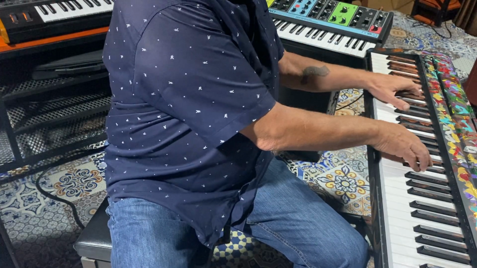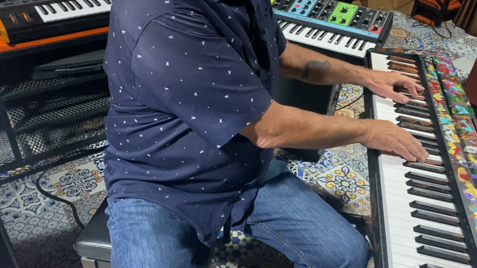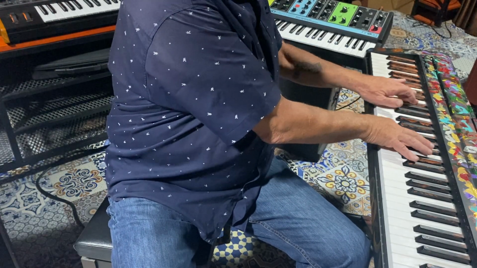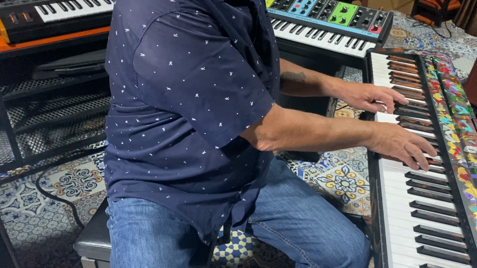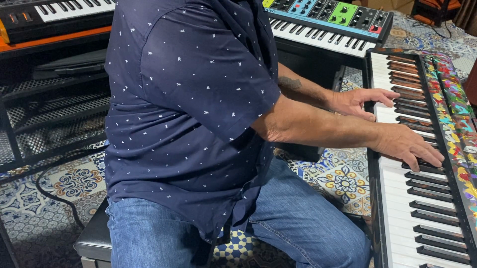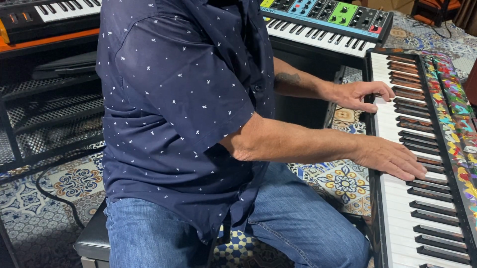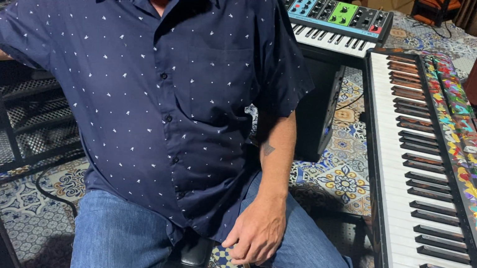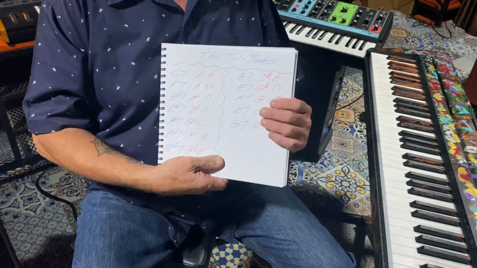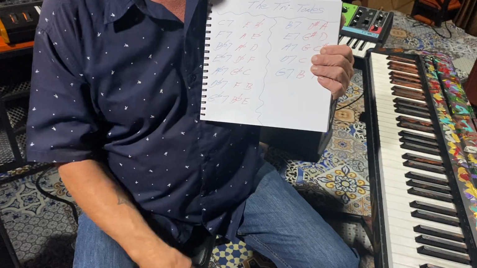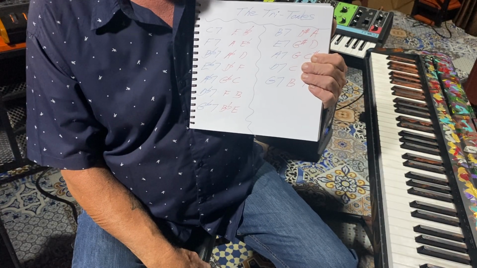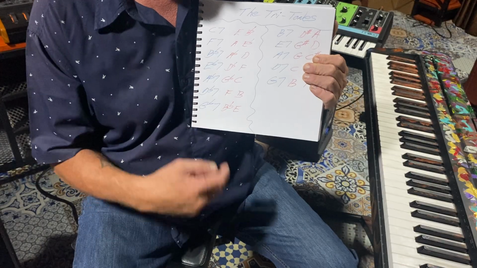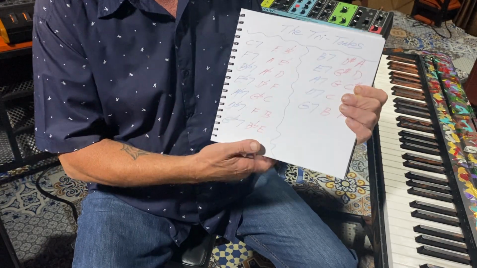C7, F7, E flat 7, A flat, G7, G flat, B, E, A, D, G, and back to C. You can play that a million different ways. And what's good is to do it and make it musical, not an exercise. You could turn this into beautiful compositions.